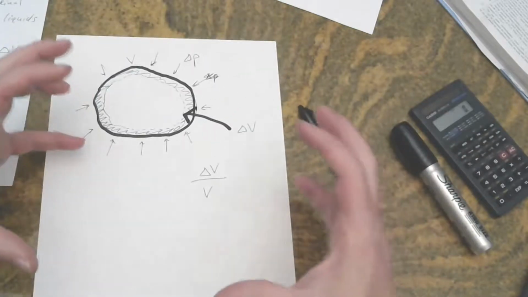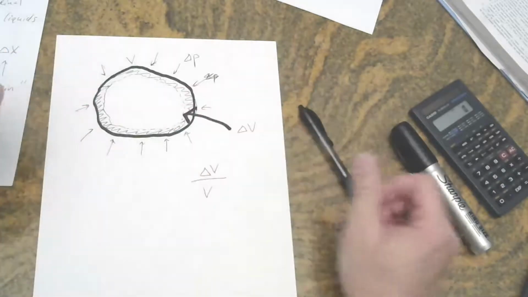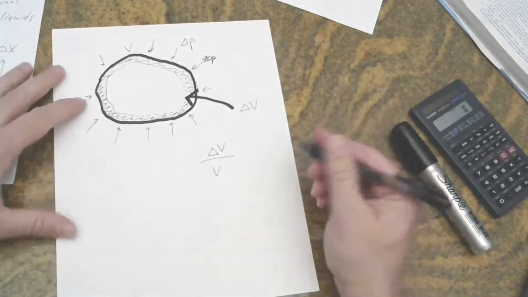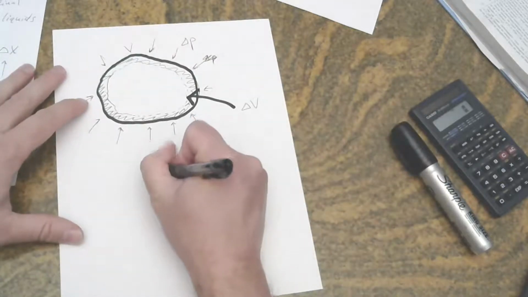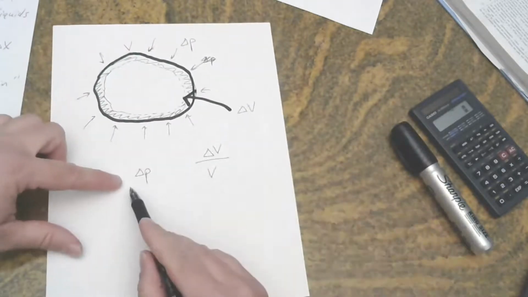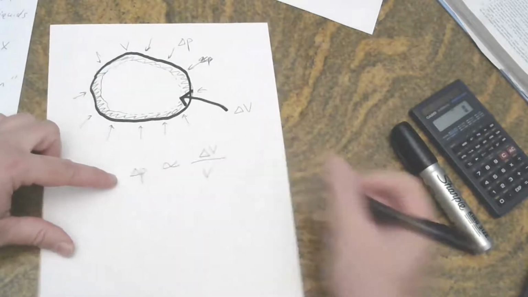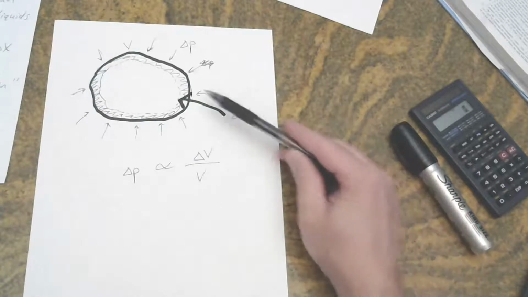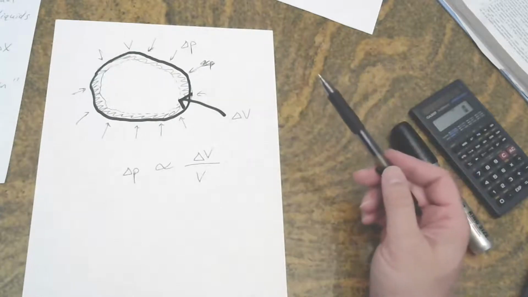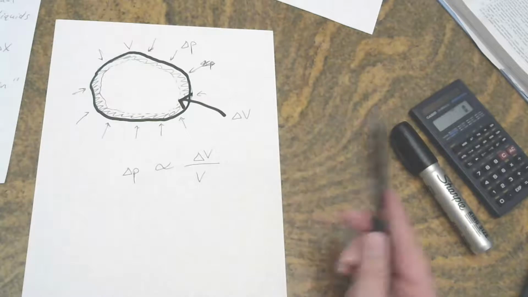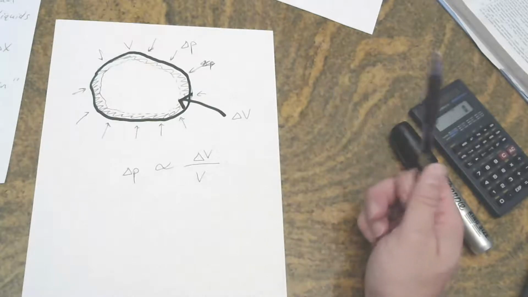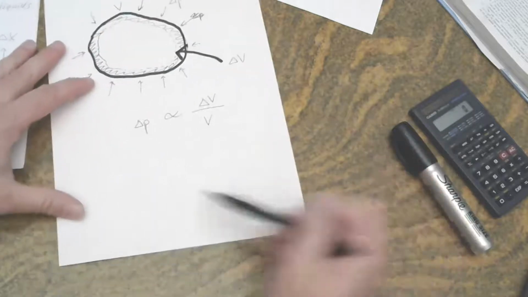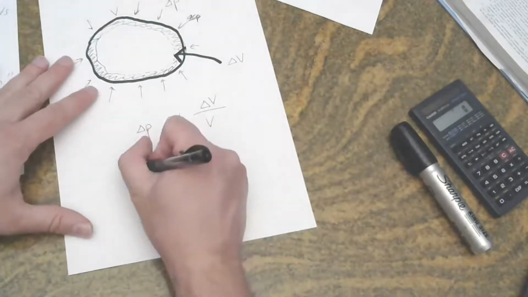Obviously, the greater the percent change in volume that you'd like to achieve, the greater the pressure you're going to have to apply. So this increase in pressure here is going to be proportional to the percent change in volume. If you'd like to compress this thing by 2%, you're going to have to subject it to an increase in pressure that's twice as great as it was for 1%. Seems pretty intuitive, right? So why don't we just replace this statement of proportionality with an equal sign?